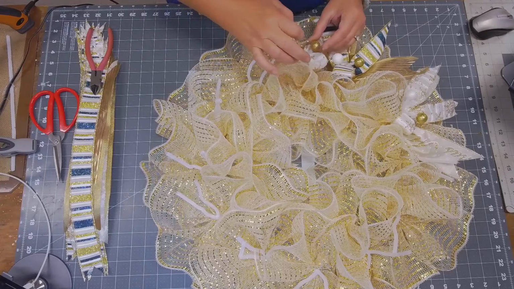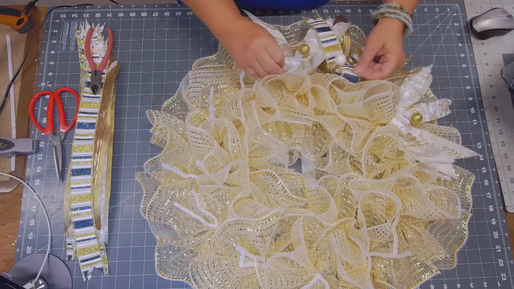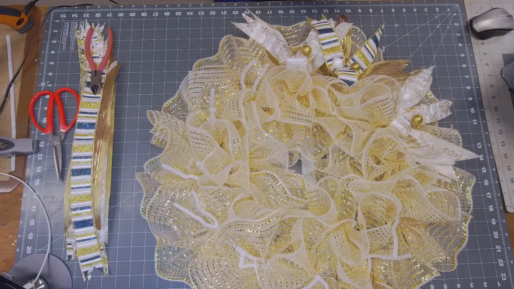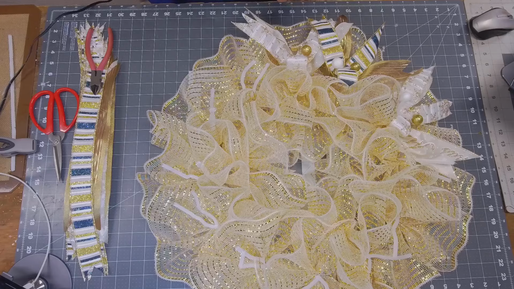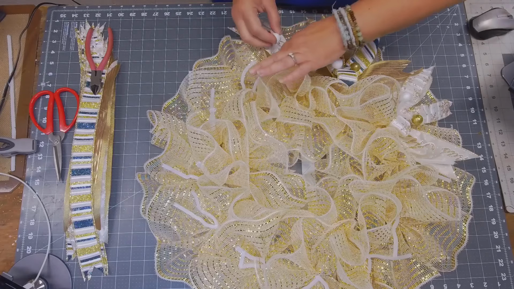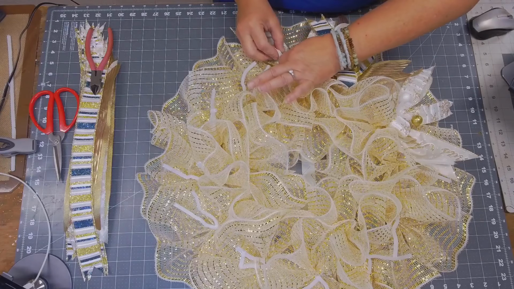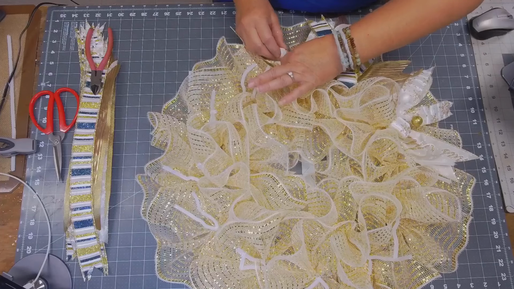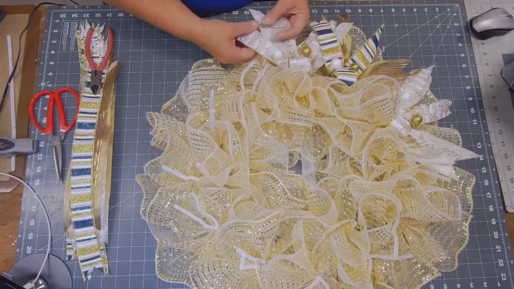So I want to make sure that I am pulling the right one out. And I'm going with the larger styrofoam balls. Sometimes you can get them at Hobby Lobby. They have like 3 different sizes, like a small, medium, and a large.